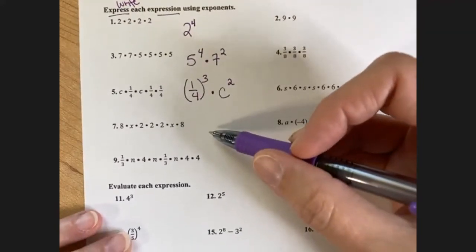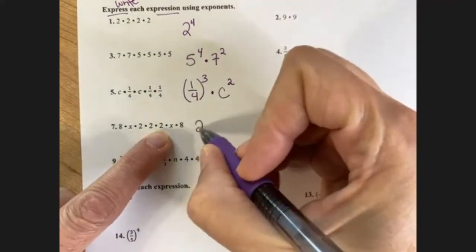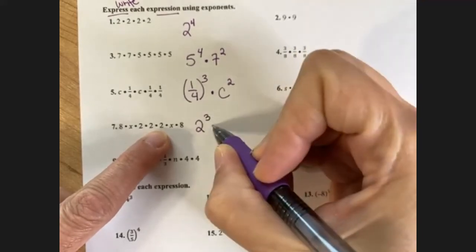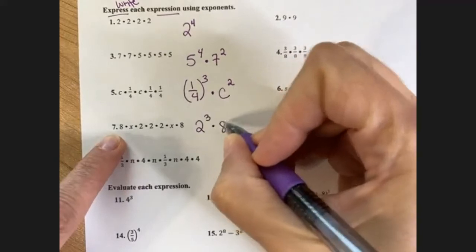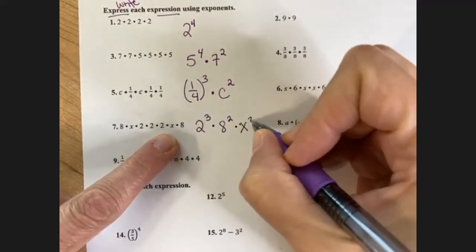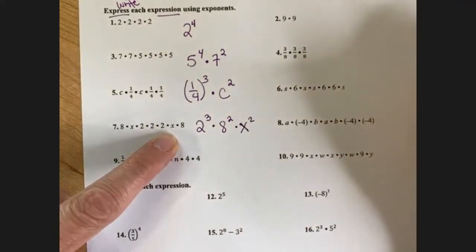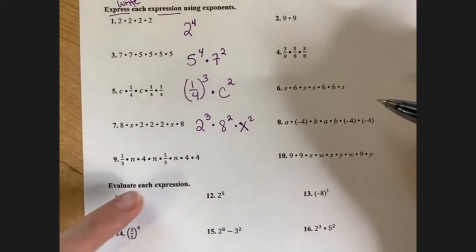Take a look at number 7. How many 2's do I have? I say 2 to the 1, 2, 3 power, 3 of them. How many 8's do I have? 8 to the second power. How many x's? X to the second power. Okay. Now, if you notice, we're not solving anything. We're just writing it out.